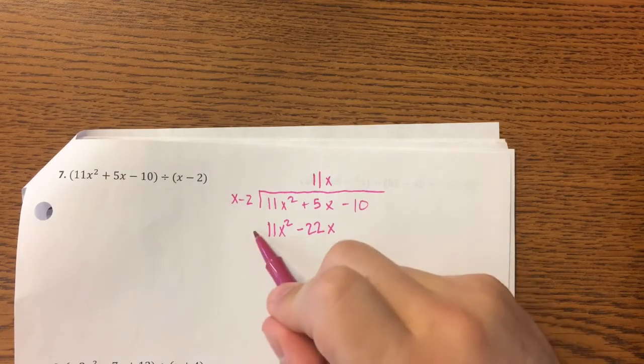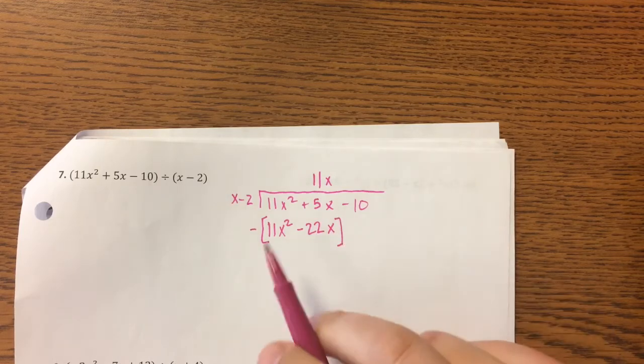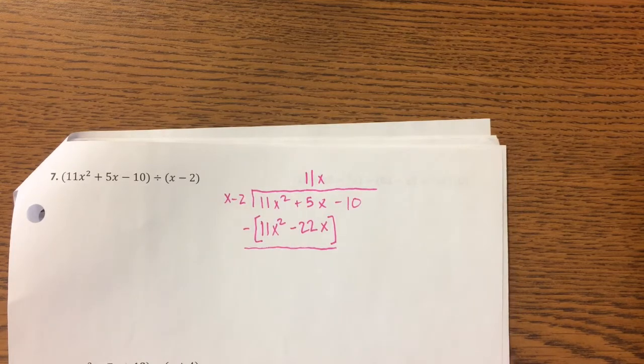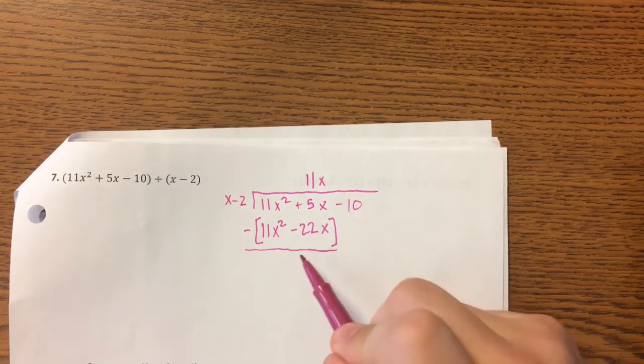Then I subtract. 11x squared minus 11x squared is 0. That's what I want to happen. Then I have 5x minus negative 22x. Yeah, good. 27x.